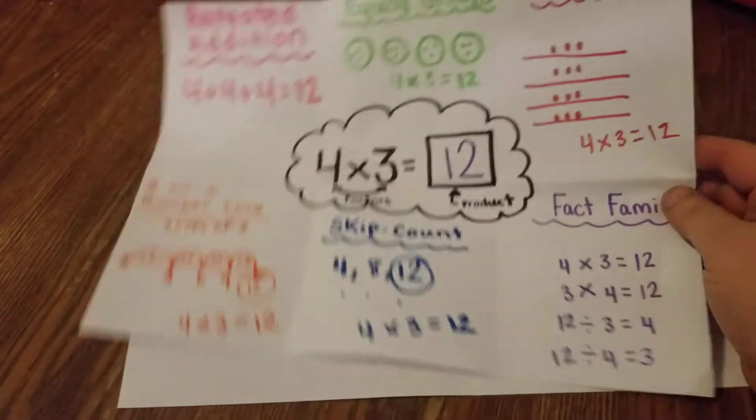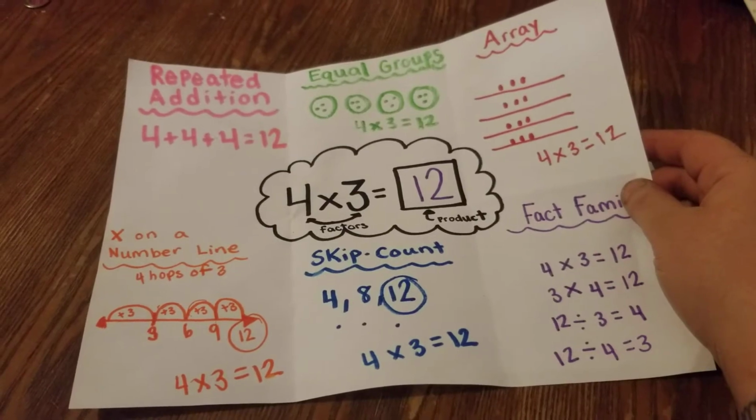So remember, this is your multiplication strategies anchor chart. Today, we're going to do the same thing. I need everybody to go grab a piece of paper. Remember, it can be recycled, it can be blank, it can be lined. You just need one clean side, okay?